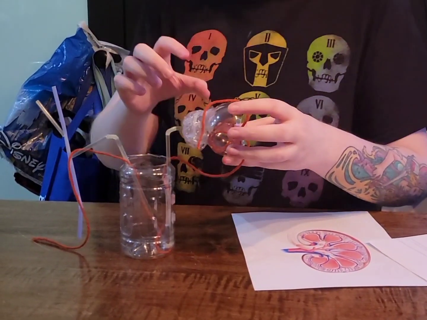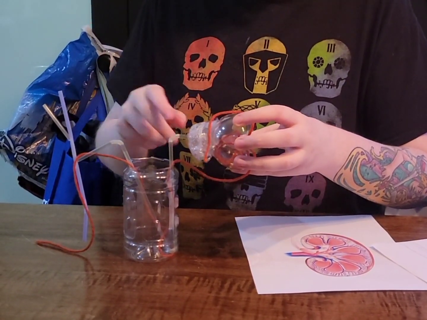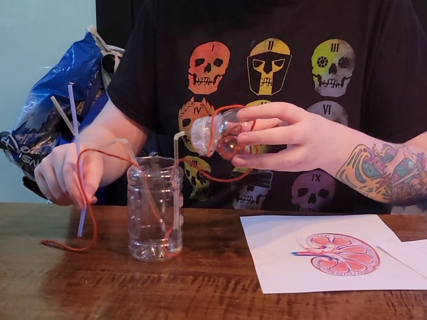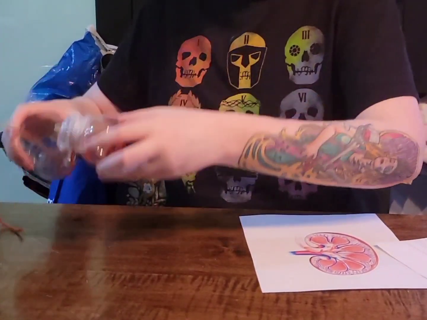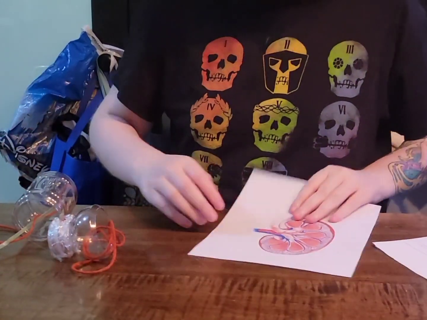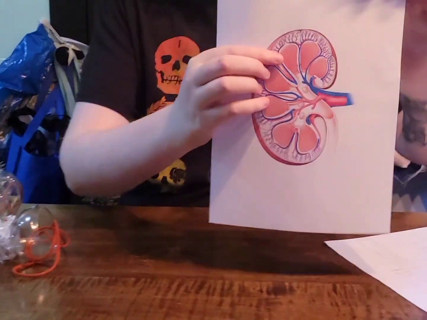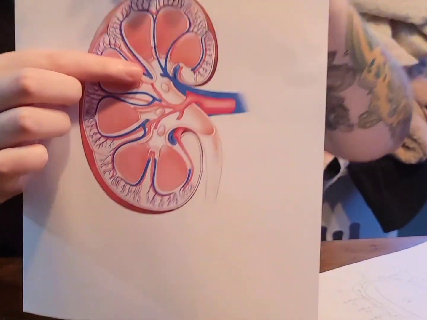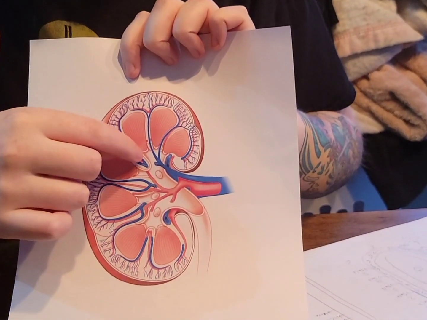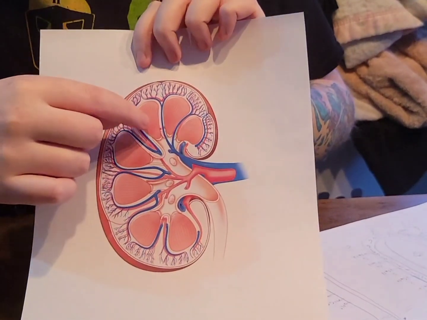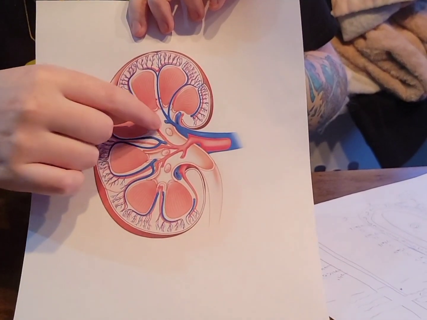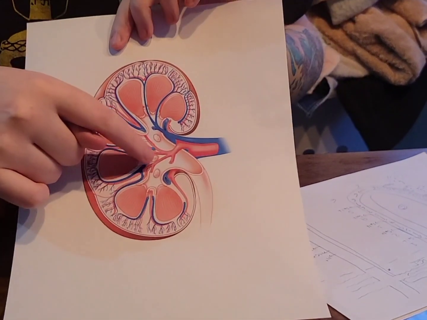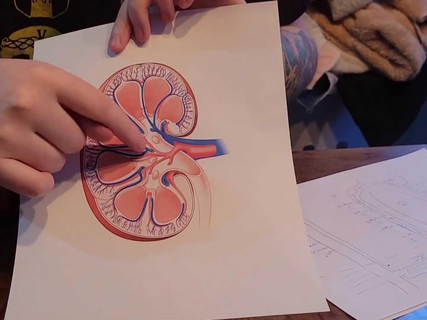So now, using this process, we get that to the connecting tubule, and from the connecting tubule, it goes out into the pyramid, and they have these little papillae, which are like little tips on them, and that leaks the urine into the renal pelvis, which is kind of like the bladder of the kidney, you could think.